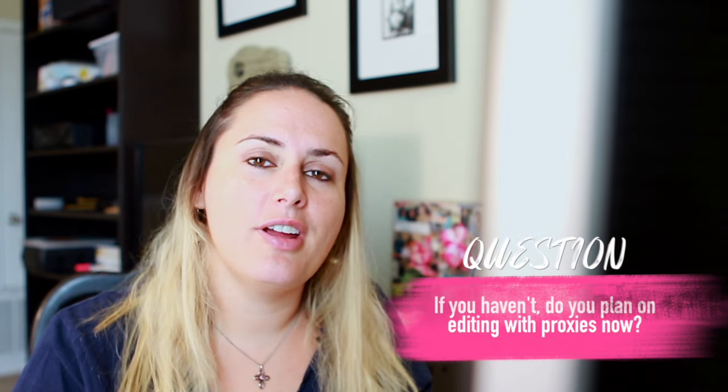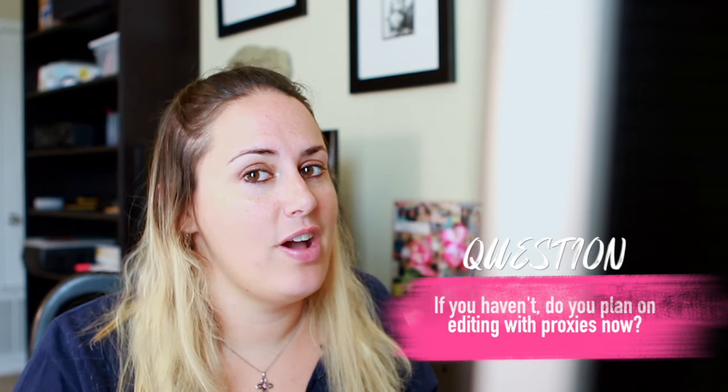So that is how you import proxy media both in Final Cut Pro and Adobe. I hope that helps you a lot in knowing how to import and make proxy files for both programs. Now that we talked a little bit about what a proxy is, why you should be using it, and how to create proxies, I want to know, how many of you are going to start editing with proxies now that you know how to do it?